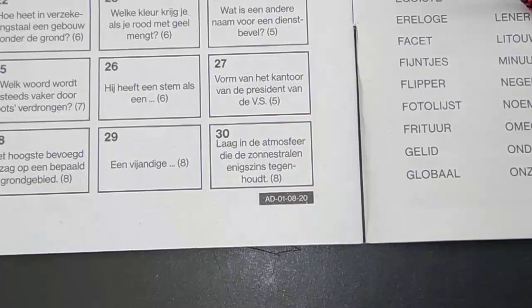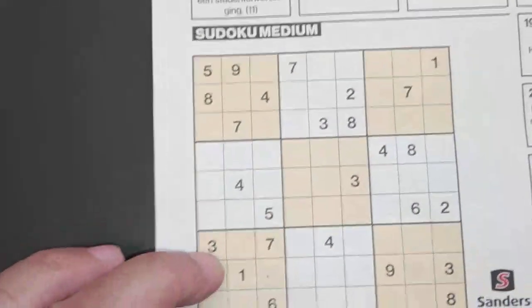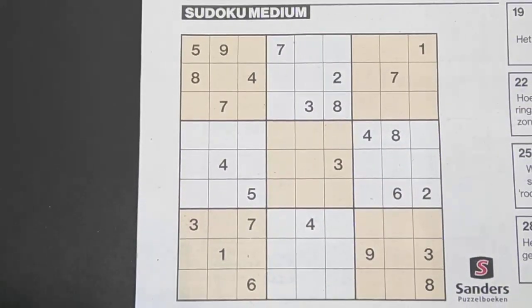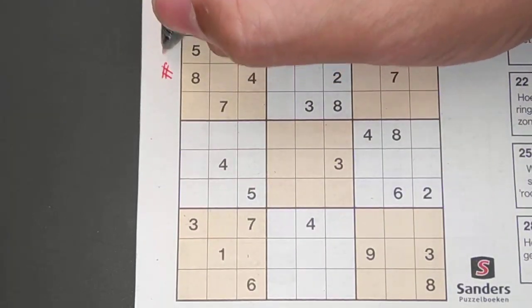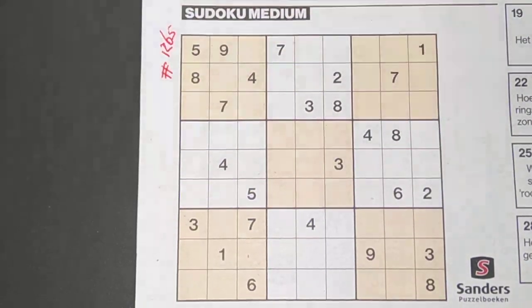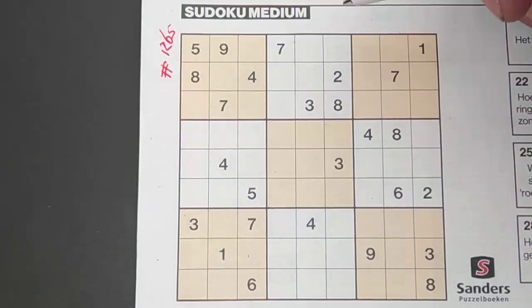August the 1st 2020. We have here only one regular medium Sudoku. There's also a quintuplet and an additional with extra Sudokus, but first we will solve this regular medium Sudoku, and this will be number 1265.